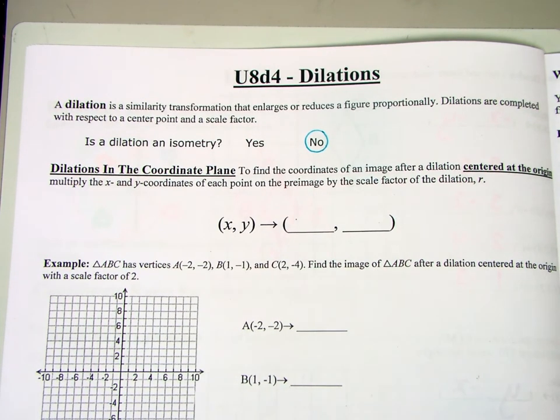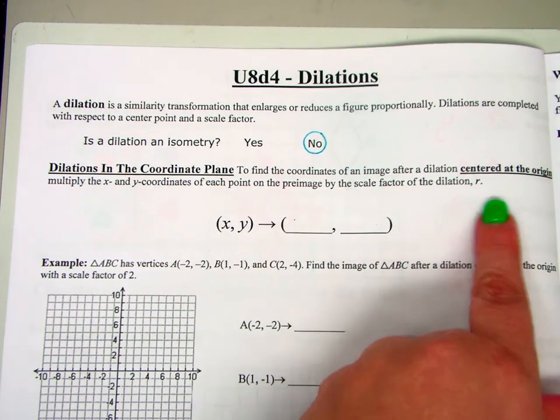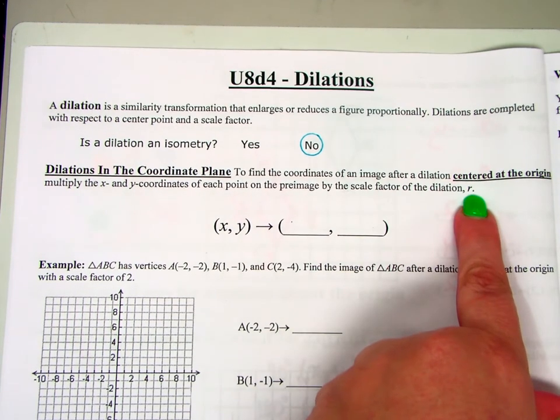Dilations in the coordinate plane. To find the coordinates of an image after a dilation centered at the origin, it's very simple. All you have to do is multiply your x and your y coordinates by the scale factor. A lot of times you'll see the letter R used for your scale factor.